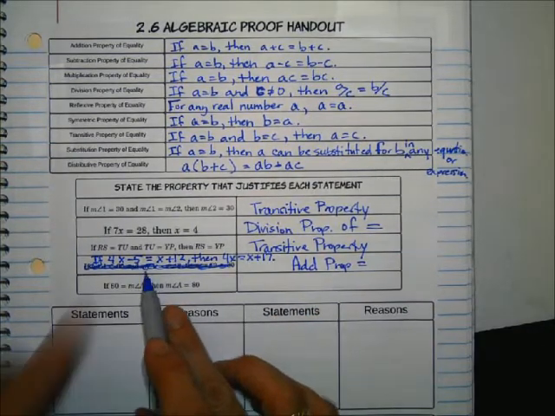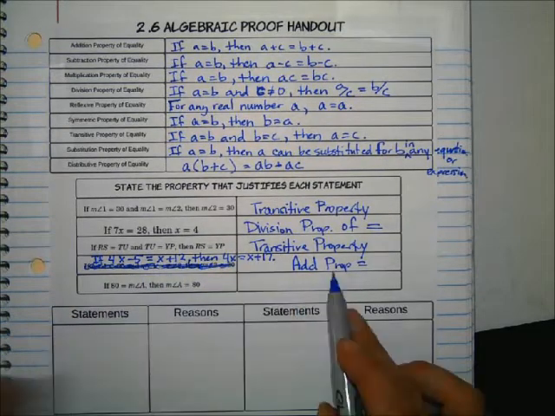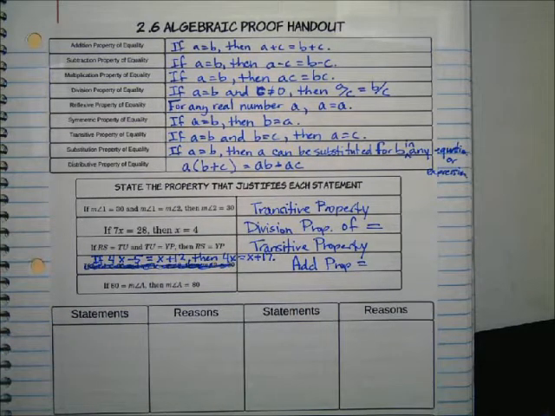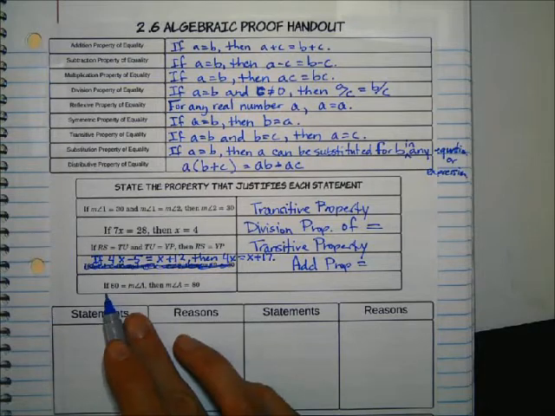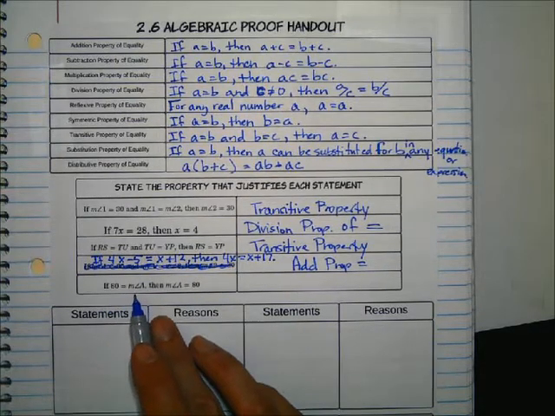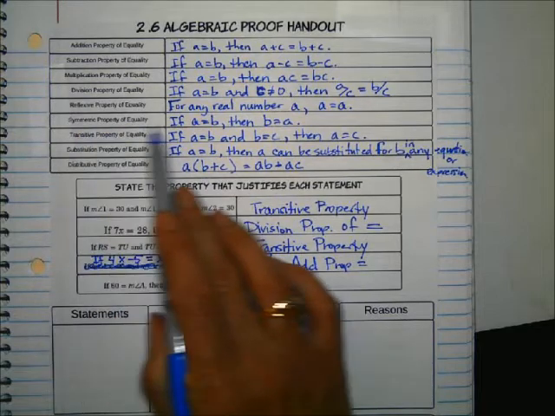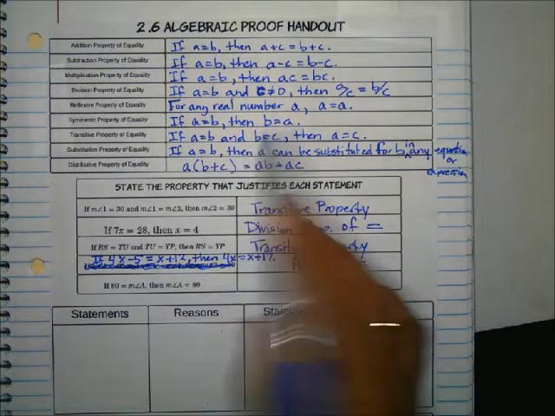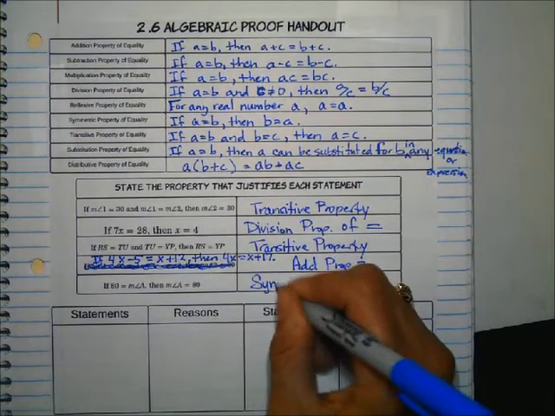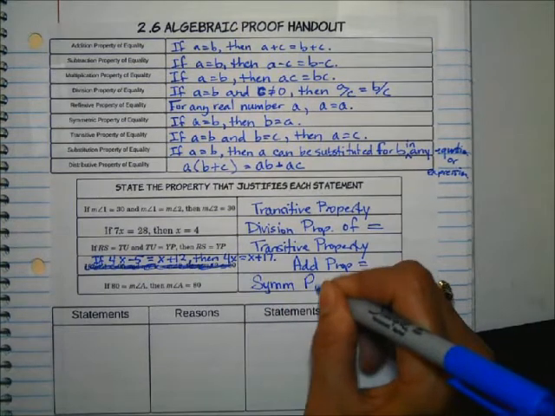Now the next one, if 80 is equal to the measure of angle A, then the measure of angle A is 80. That is classic symmetric property right here. Just flip-flopping things around. Symmetric property of equality. Alright, so let's go through some example problems.